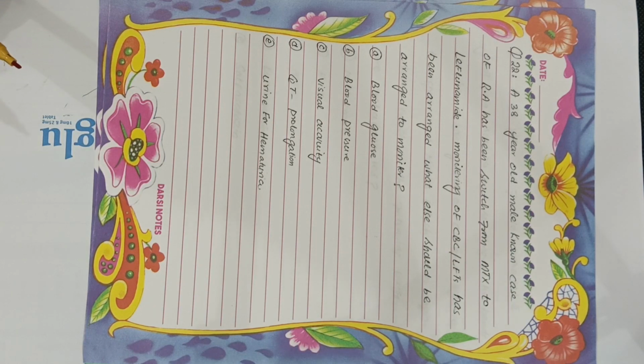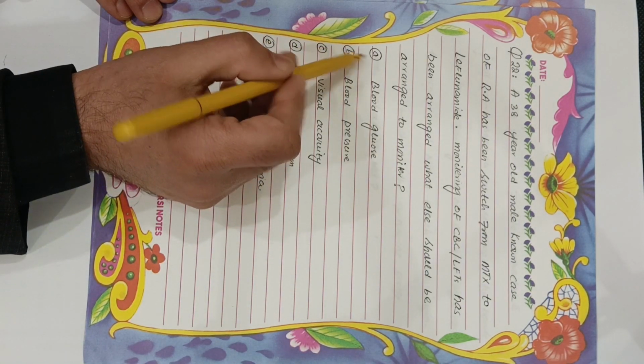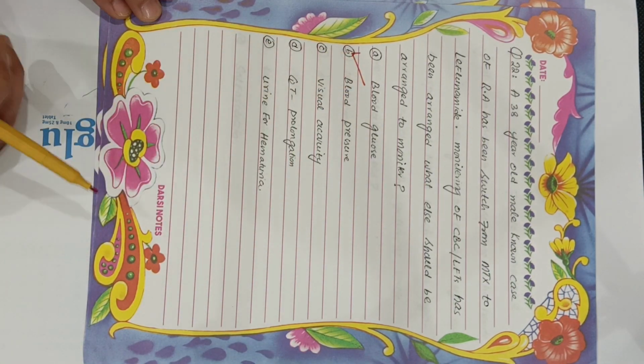Question number 22. A 38-year-old male, known case of rheumatoid arthritis, has been switched from methotrexate to leflunomide. Monitoring of CBC and LFTs has been arranged. What else should be arranged to monitor? We know that leflunomide is a teratogenic drug. It also causes the hepatitis and bone marrow suppression, but it also causes hypertension. So we also have to monitor the blood pressure in patients taking the leflunomide.